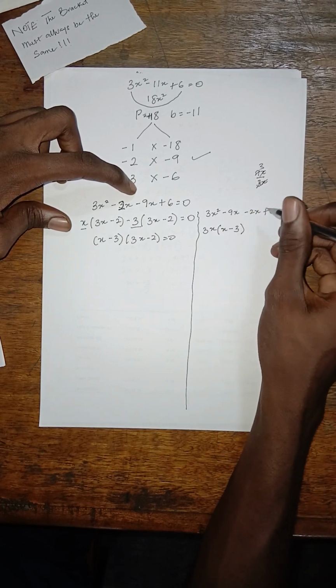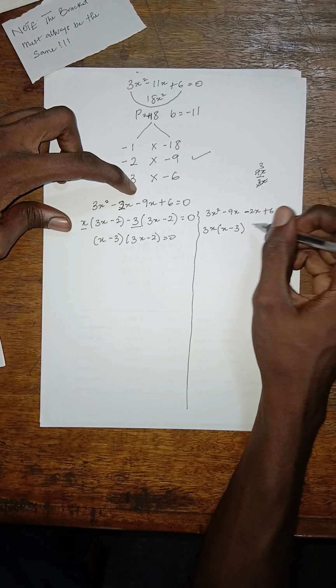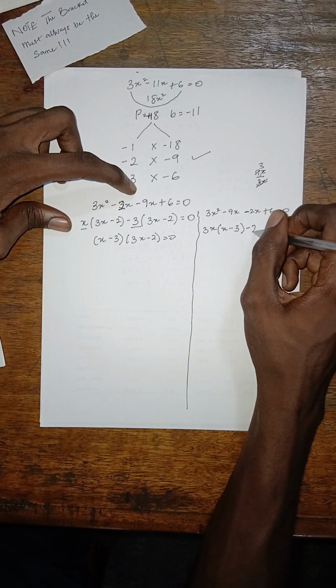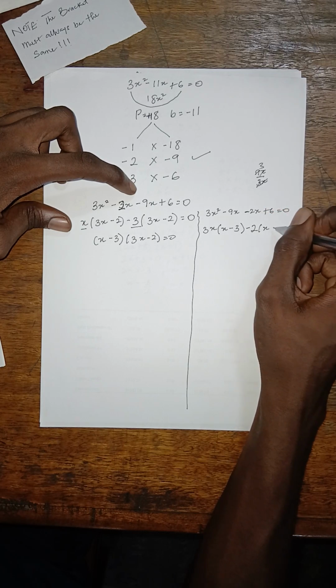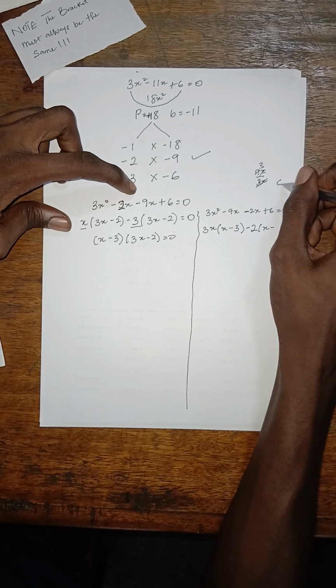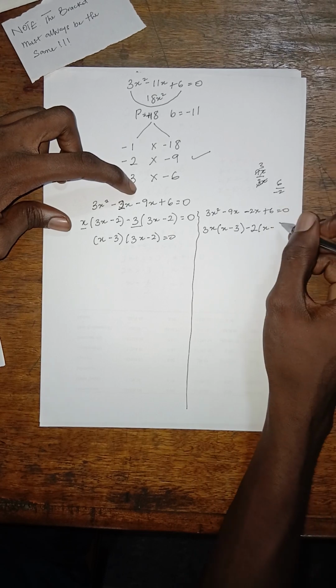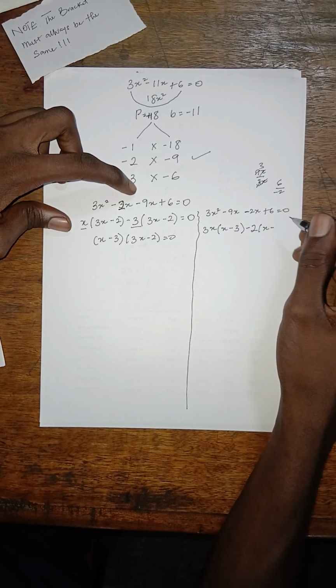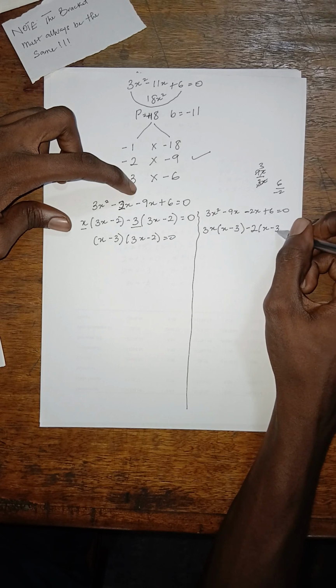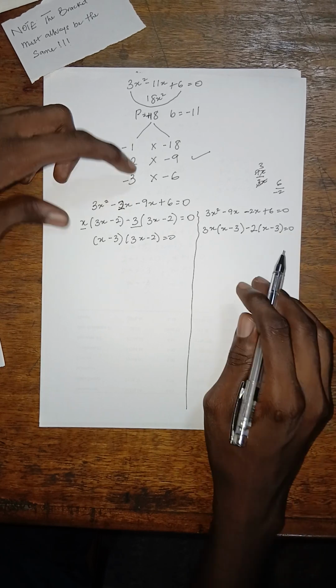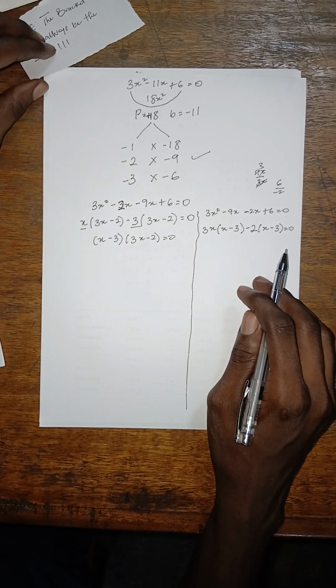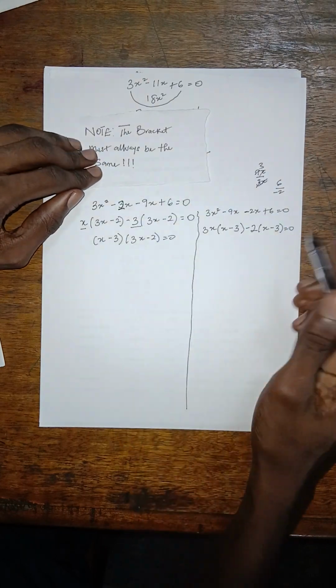So what's common to two of them? Take note, I said whenever you have a negative, bring negative here. What's common to two of them? 2x minus, because you have 6 divided by minus 2 give us a minus 3. Like I said earlier, what is in the brackets must still be the same. So we have the same here.